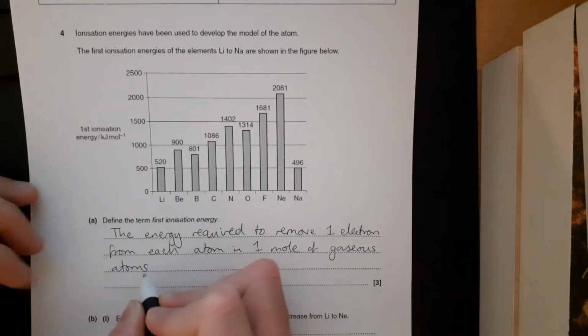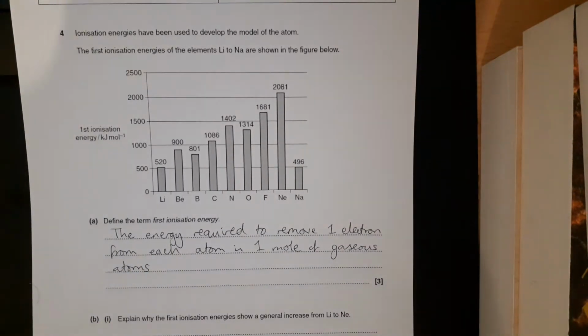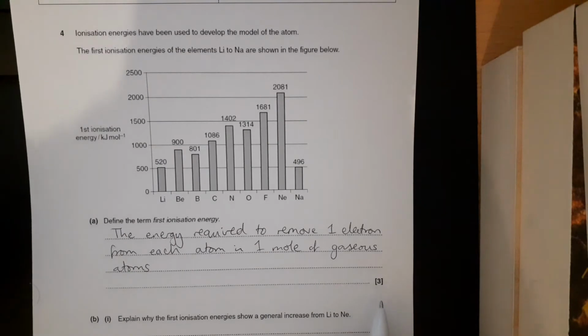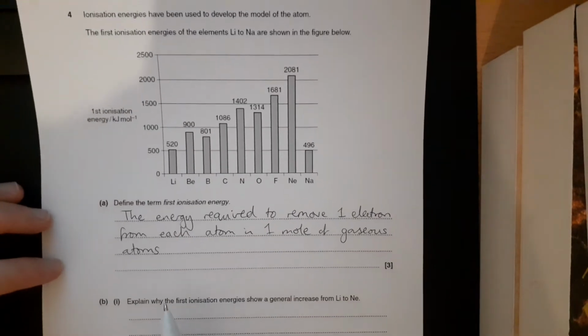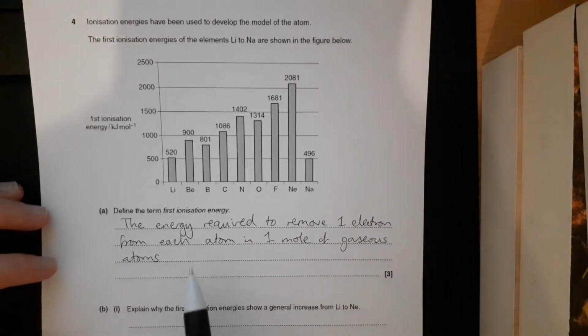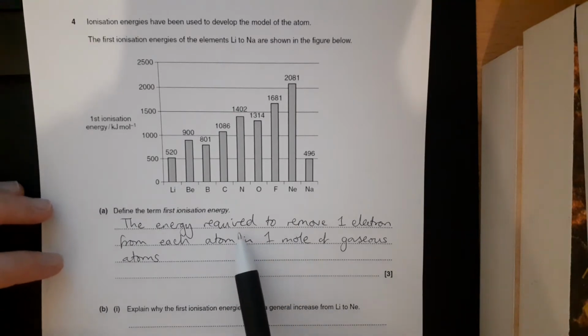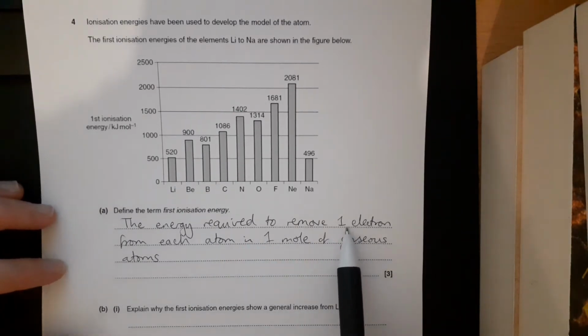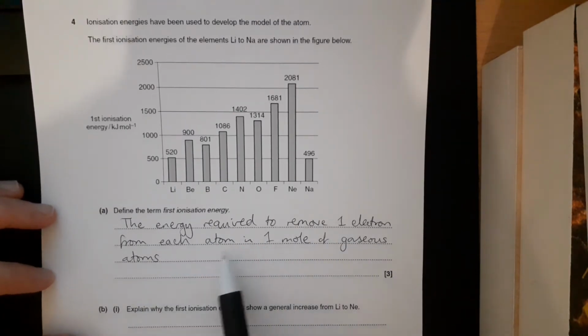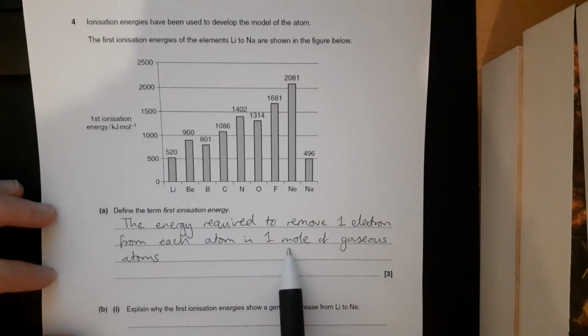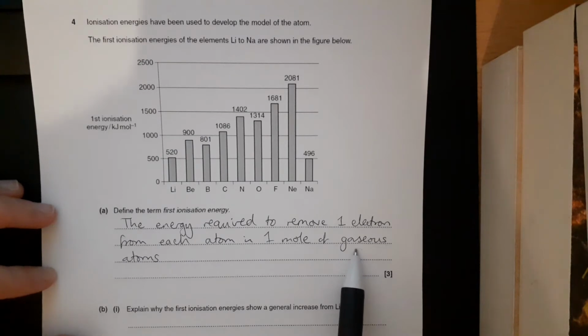And so it's another definition that we need to remember, but it's worth 3 marks, so that doesn't seem like a lot of work to do to get 3 marks. So you get 1 mark for saying the energy required to remove an electron. The second mark is for saying each atom in 1 mole, and then the third mark is for specifying that they have to be gaseous atoms.